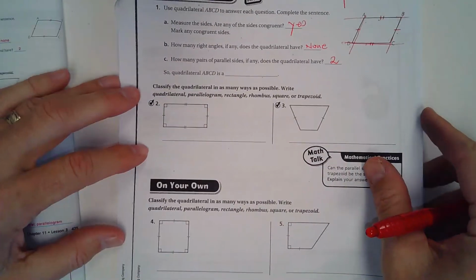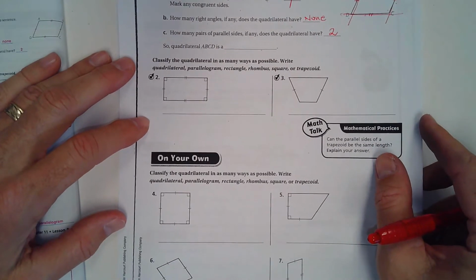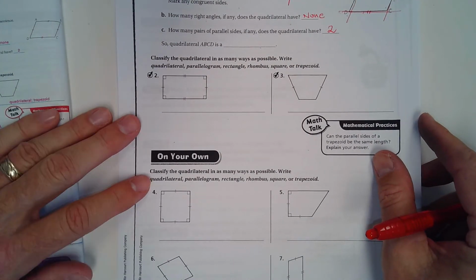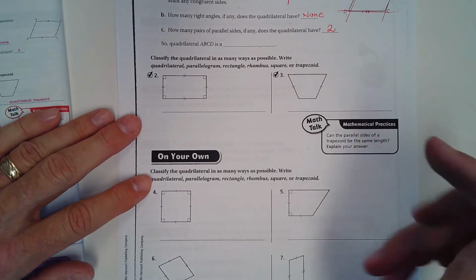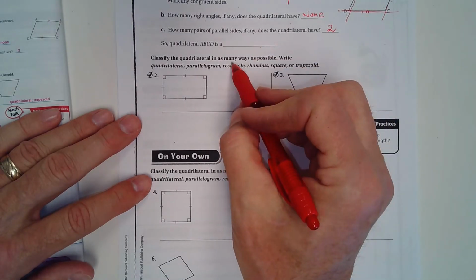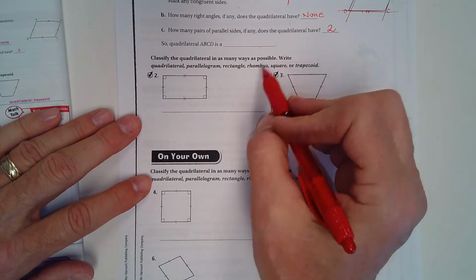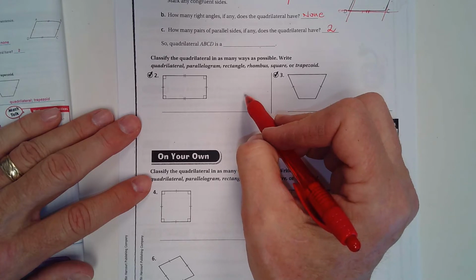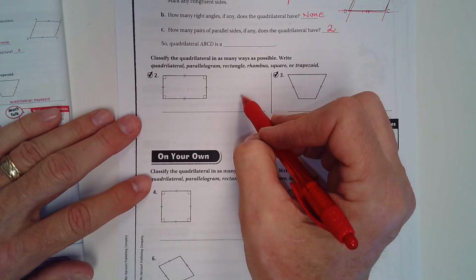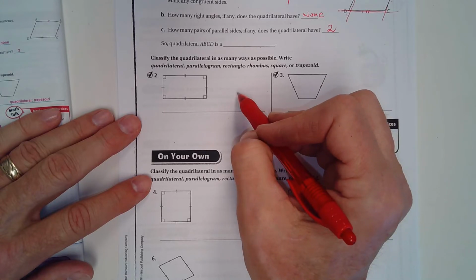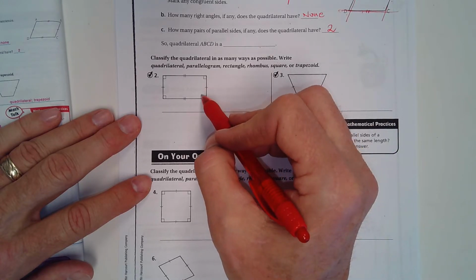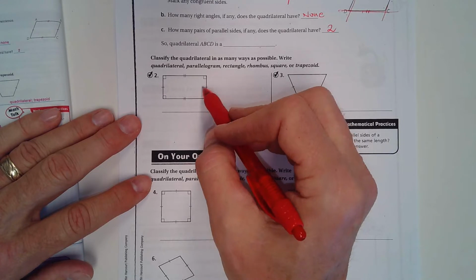All right. What are we on here? Number 2. Classify the quadrilateral in as many ways as possible. So this rectangle, is it a quadrilateral?